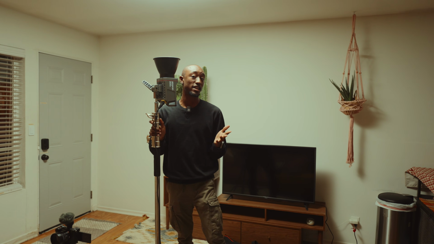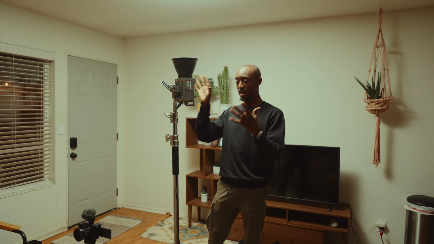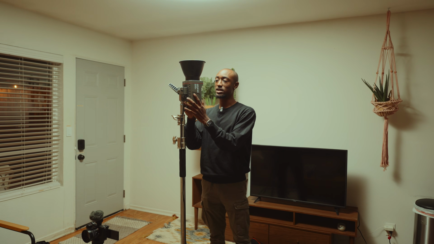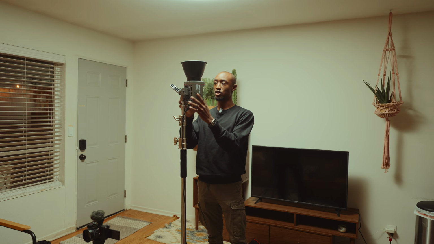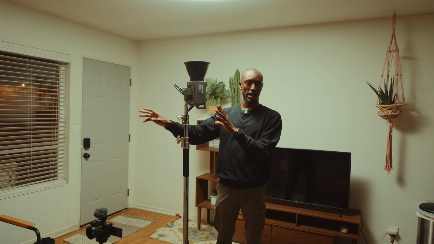So for the next lighting setup, I'm going to attach a light dome to this light to soften the light and make it more direct on me. So this is going to be a 2-light setup, and I'm going to try to blend in the practical that we have and use a light tube for a kicker.